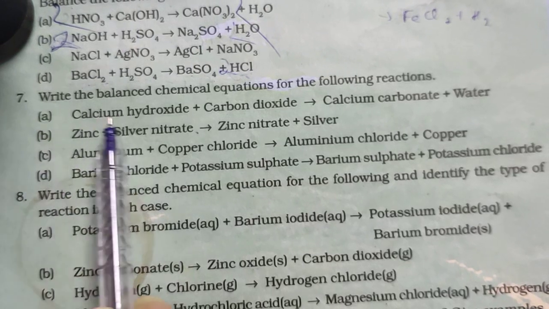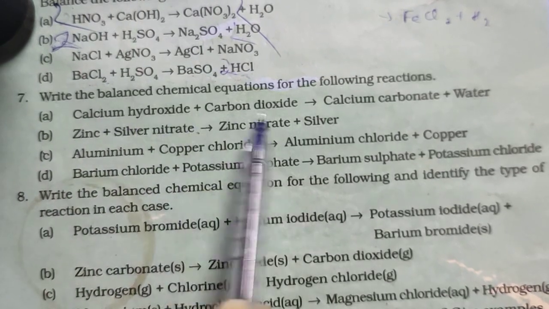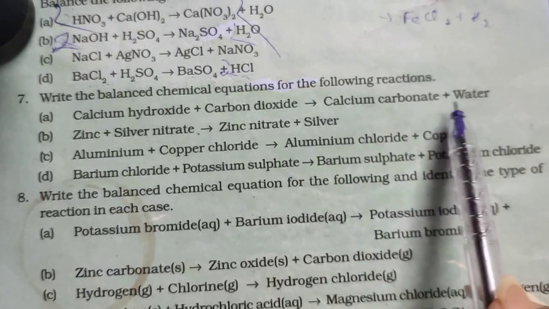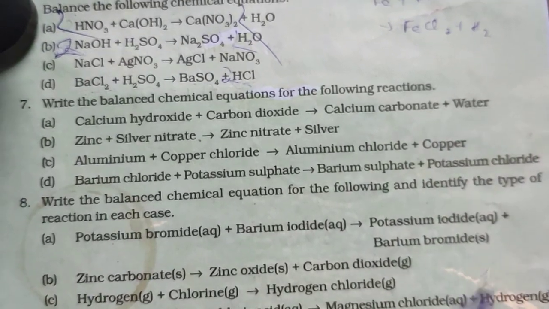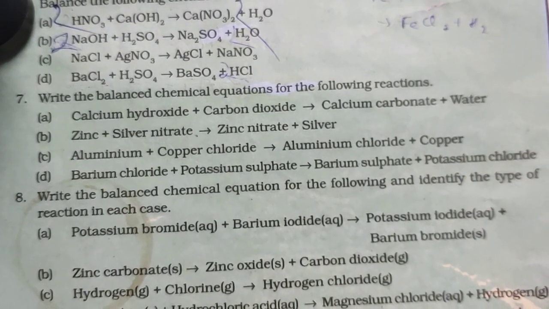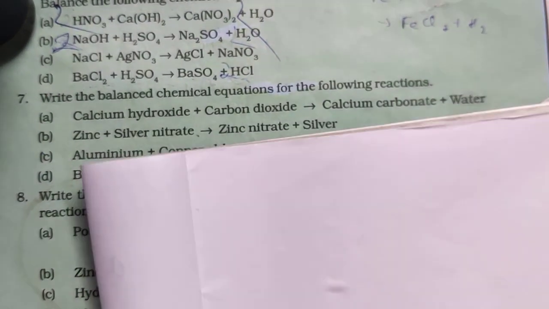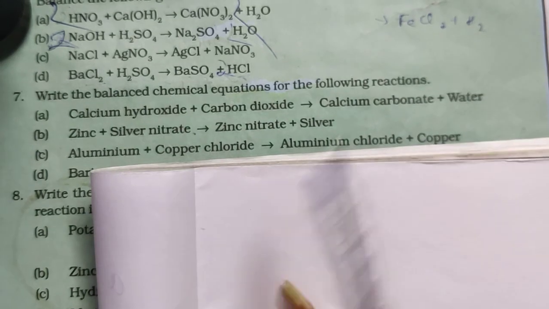So the first question is: calcium hydroxide reacts with carbon dioxide and the products are calcium carbonate plus water. Here the reaction is given as a word equation, so you should first write the chemical symbols.